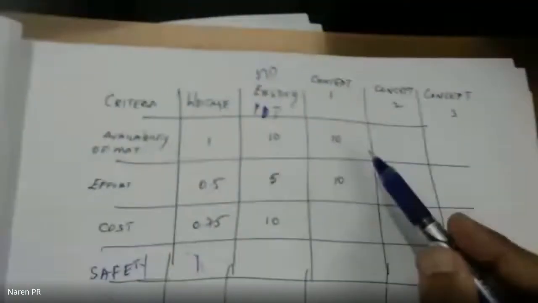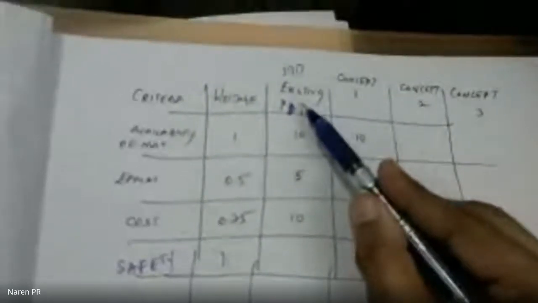You need to have a criteria column, you need to have a weightage column, you need to have an existing product, and the columns for the concepts or the products that you have arrived at. It can be any number of columns. If you have 3 products, 3 columns, 4 products, 4 columns. Now what you should do is, the existing product should be compared with this criteria and you should put some marks. Now this weightage I have put on a scale of 0 to 1.